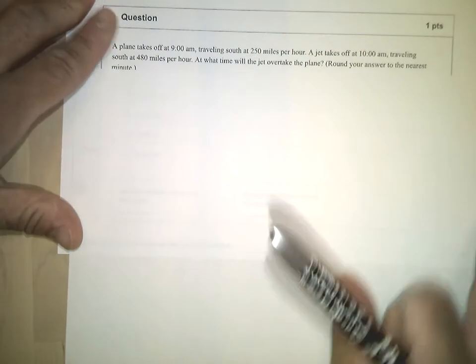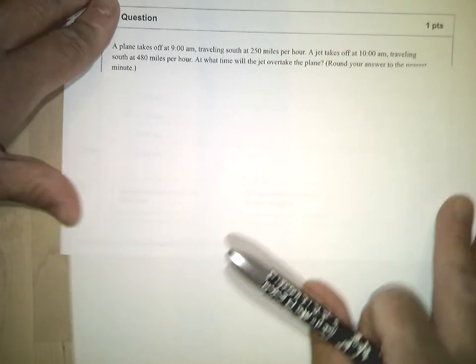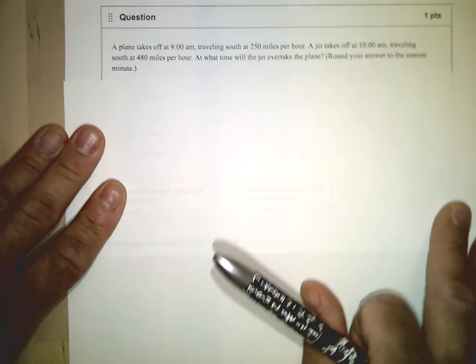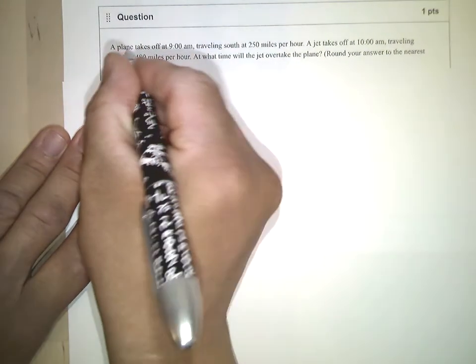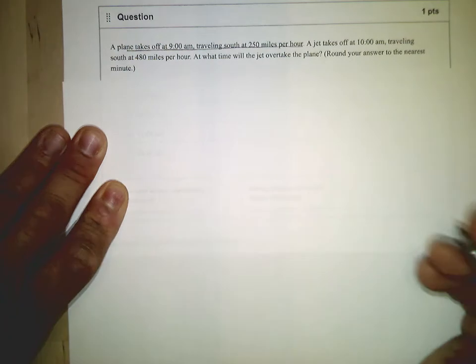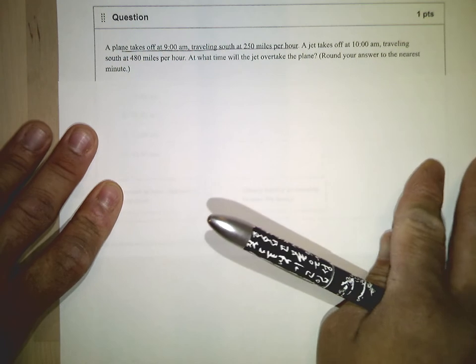A plane takes off at 9 a.m. traveling south at 250 miles per hour.